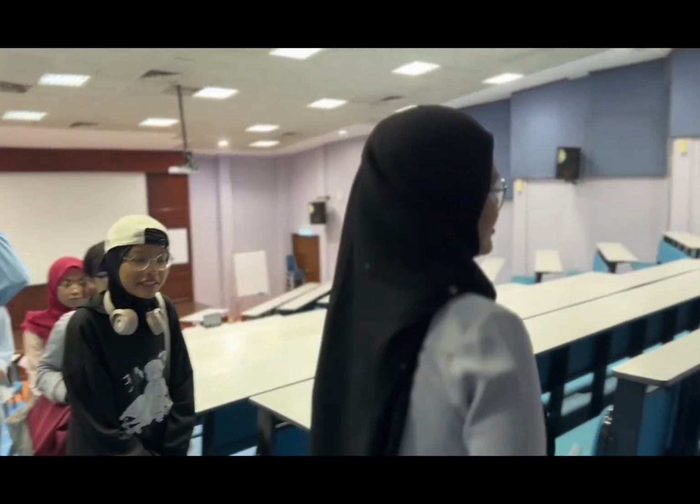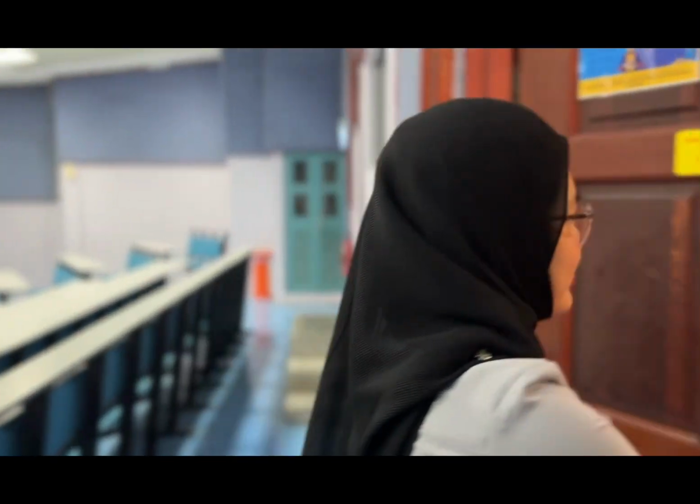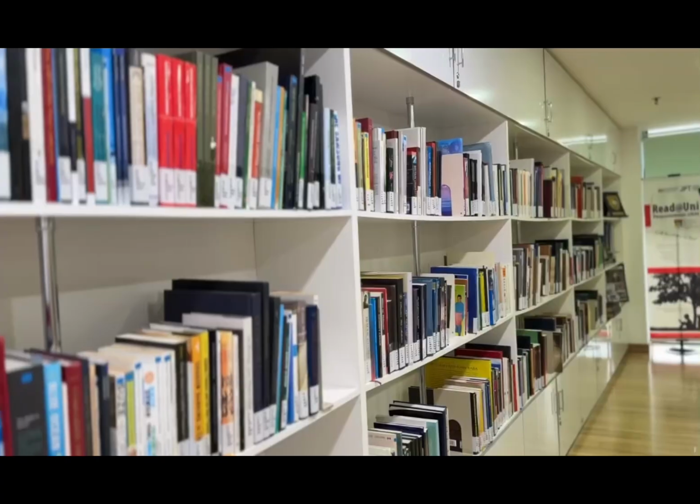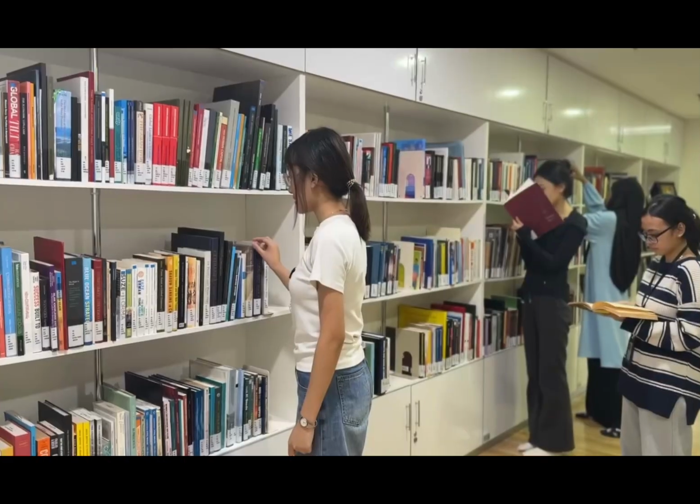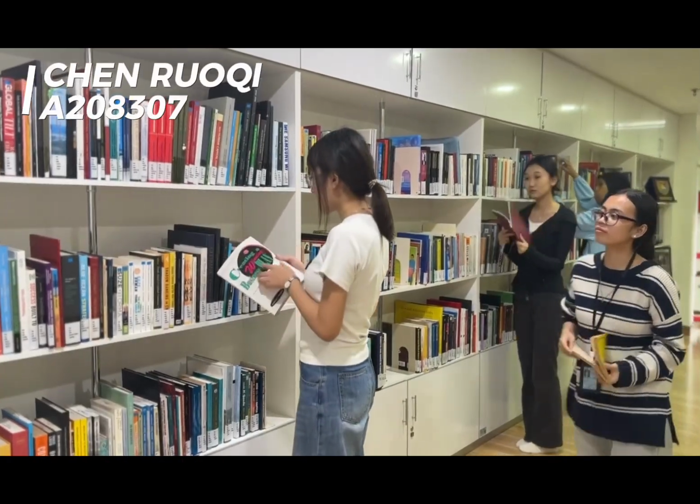Alright, so to gain more insight into this topic, we will head to the library for additional resources. Let's go, students. Alright, so right now we are at the library, a place where we can go for unlimited word hunting. Look, I found one. It's affixation.